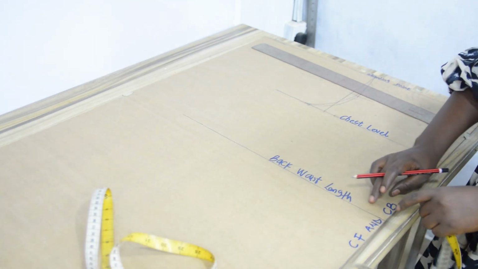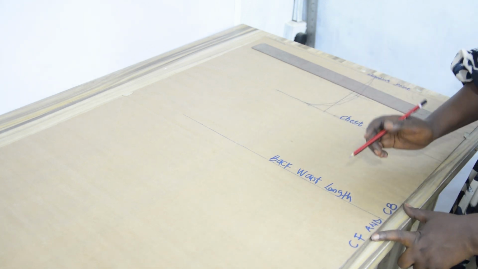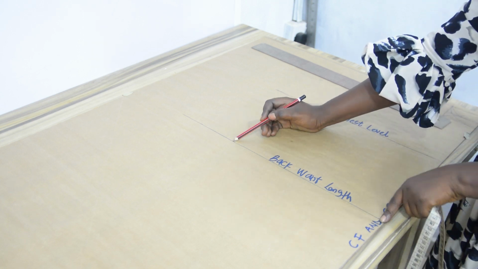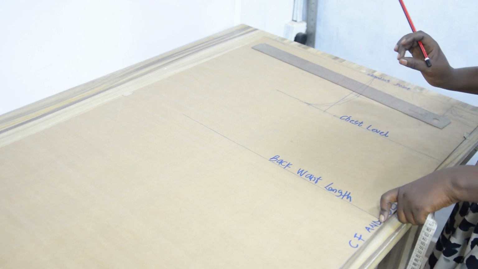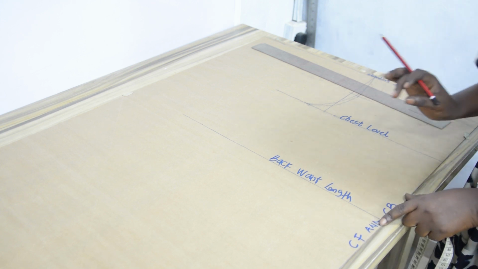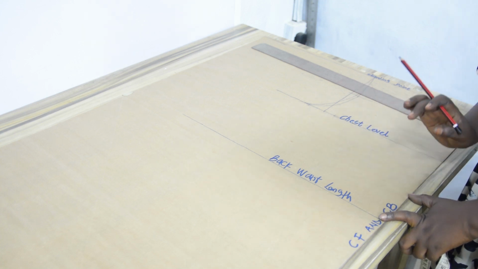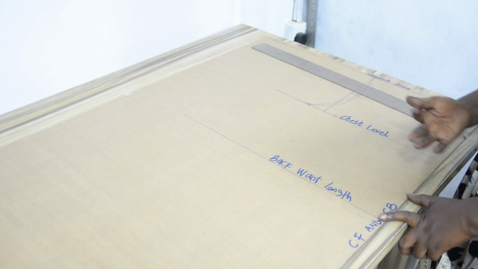Now that I have inserted the back waist length measurement, which is here, the next step is to insert the waist circumference measurement on this line. When I was teaching you how to take the measurements, I did not take the waist circumference measurement because I want to use a standard formula in achieving the measurement. So with this formula, you will not have any issue with the stomach area being tight.